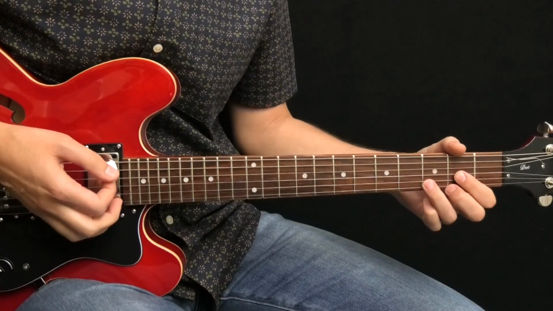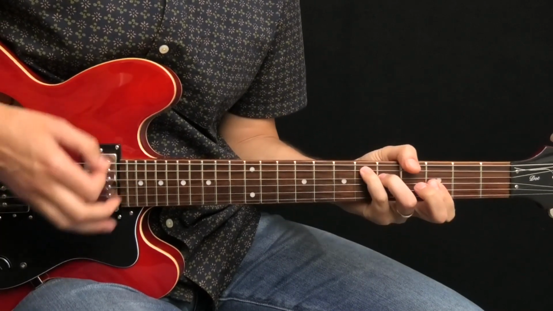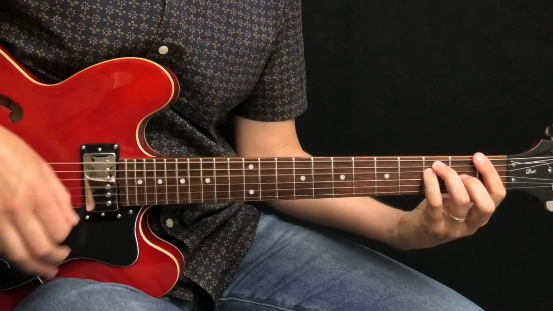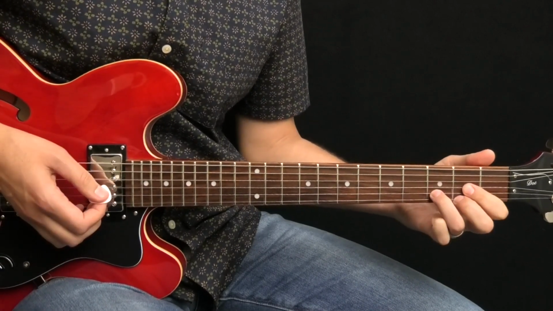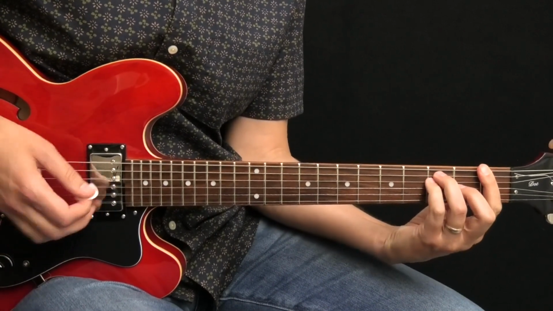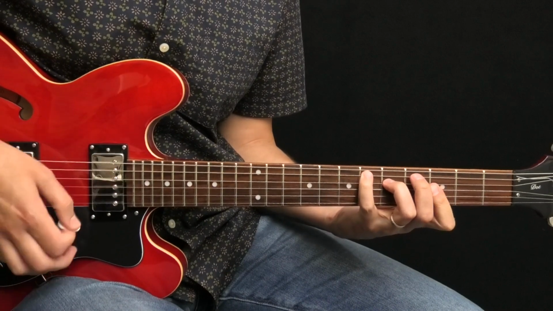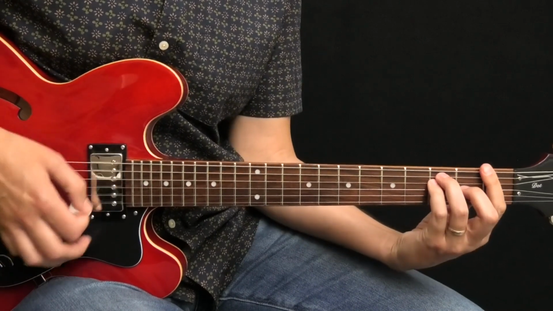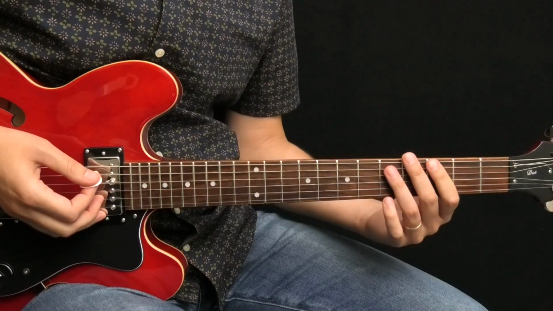C/E is used in Plush by Stone Temple Pilots. So that's G, D/F sharp, F, C/E, E flat major 7, finally an F brings you back to G. C/E is used again later in the song's bridge.